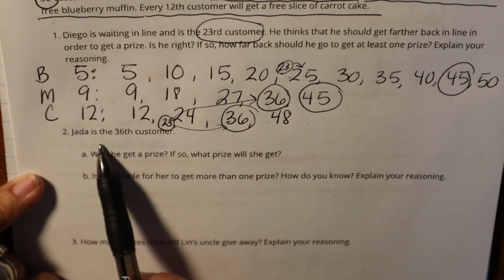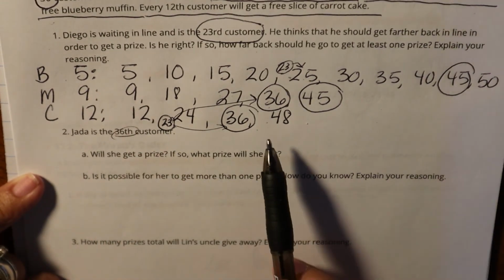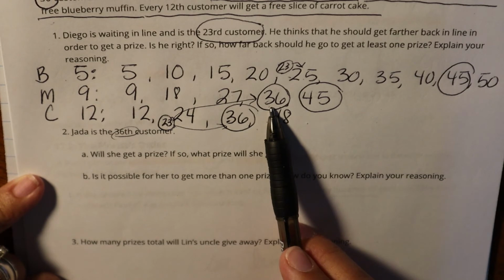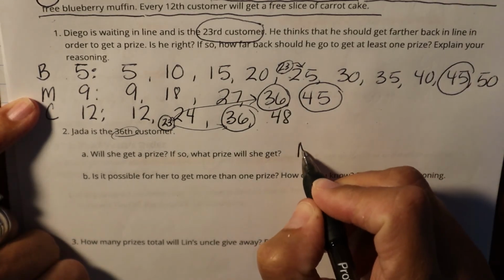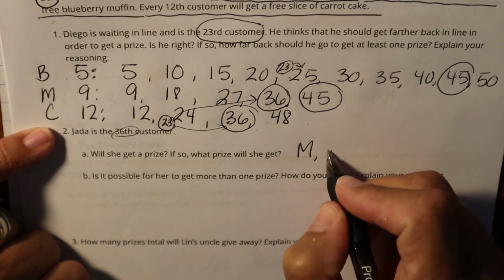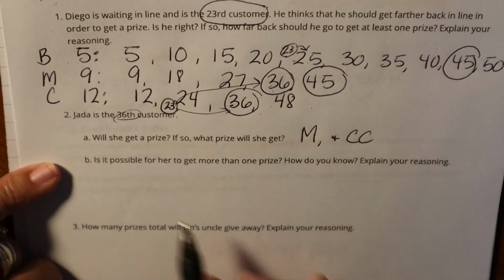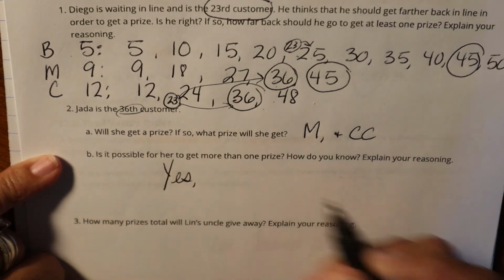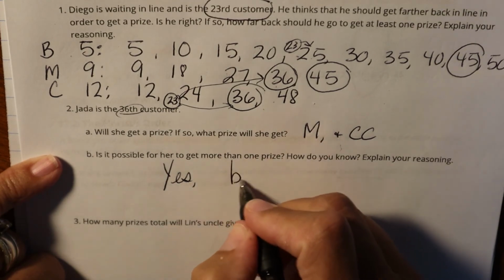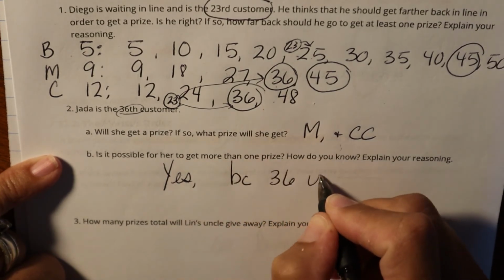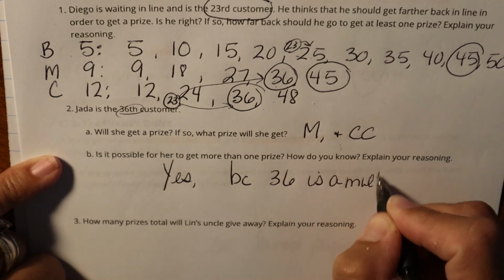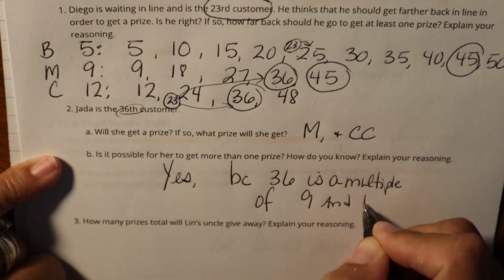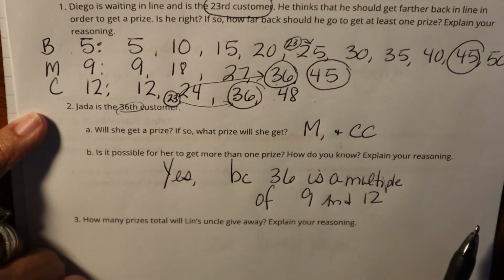Let's look at Jada. Jada is the 36th customer. She's lucky because right here, I see there's a common multiple. So Jada can get a muffin, and she could also get a carrot cake. Is it possible for her to get more than one prize? How do you know? Yes, it is. It's possible because 36 is a multiple of 9 and of 12. So she can get both.